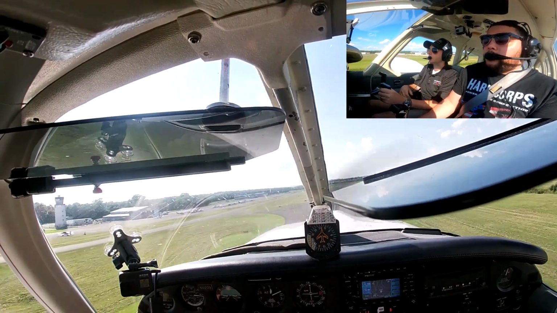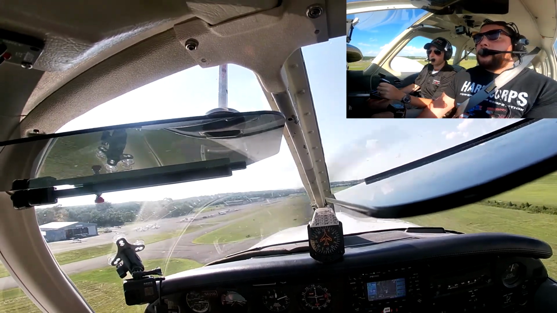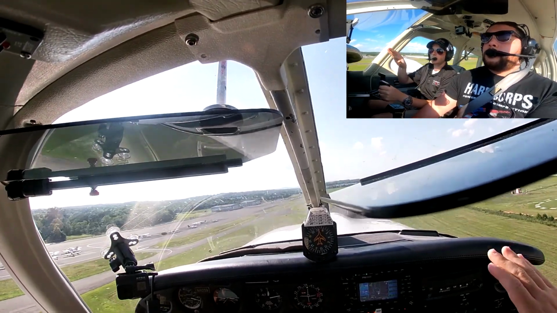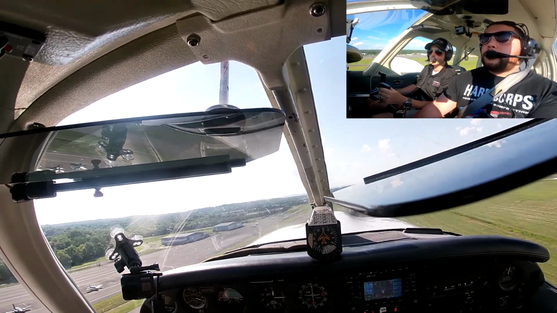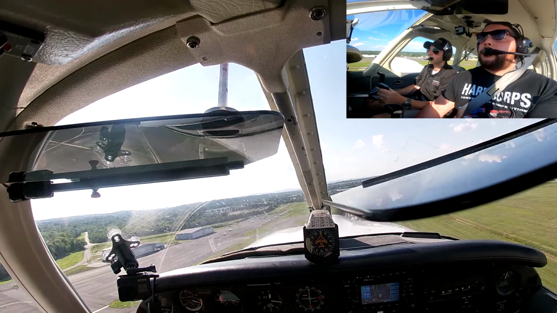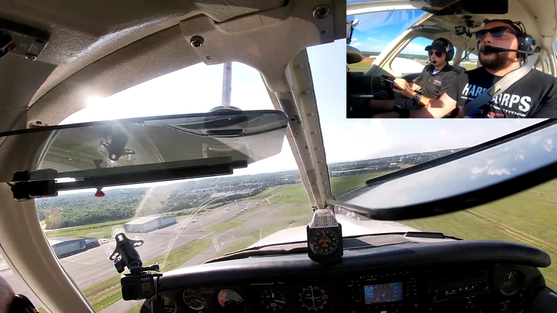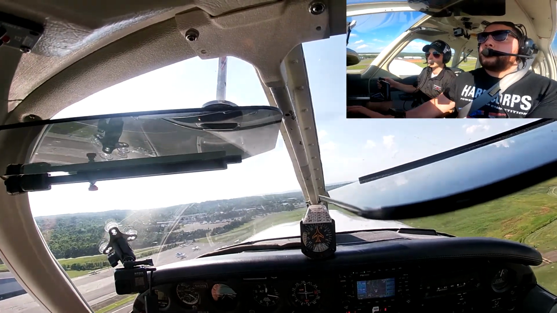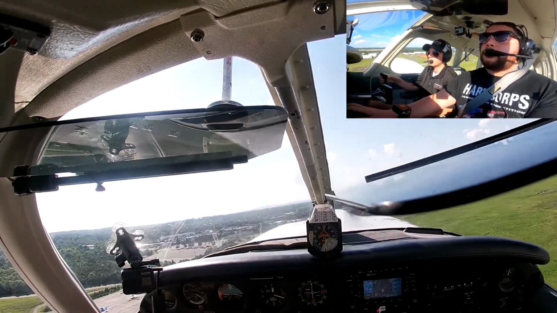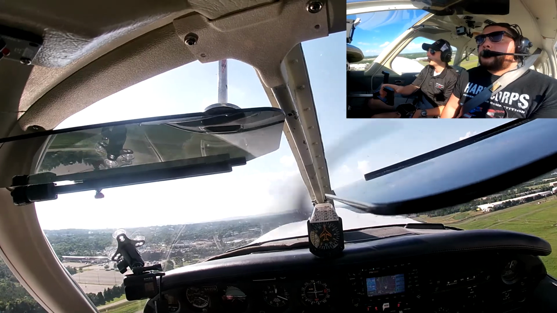Retract one notch of flaps once you're flying again. Very good. Keep climbing. Once your airspeed is at 80 knots, retract another notch of flaps. Let's go. Keep it there, don't touch it. Fly the plane, pitch up, trim the plane. Pitch up and trim the plane. I'll do the radios.